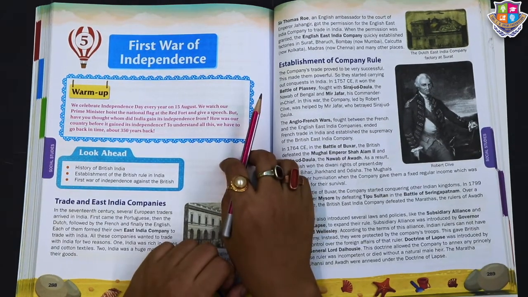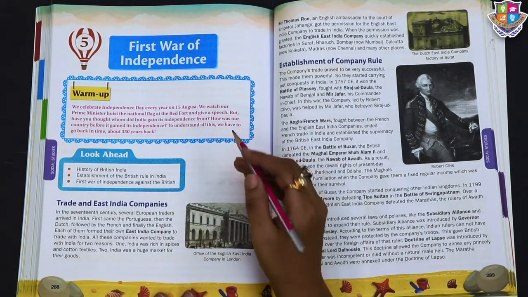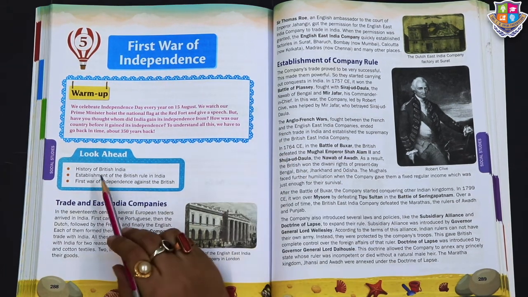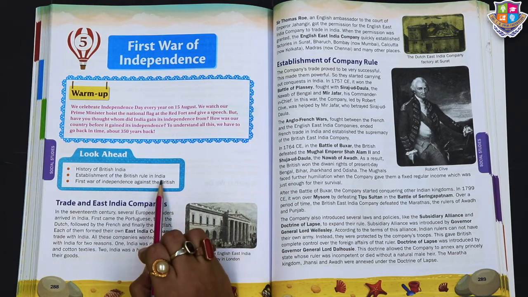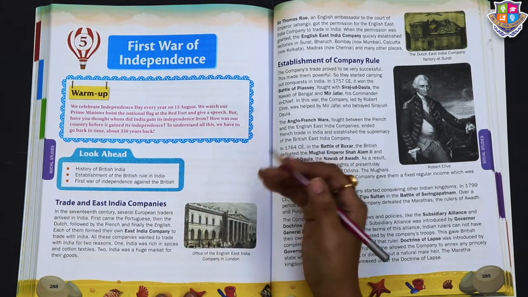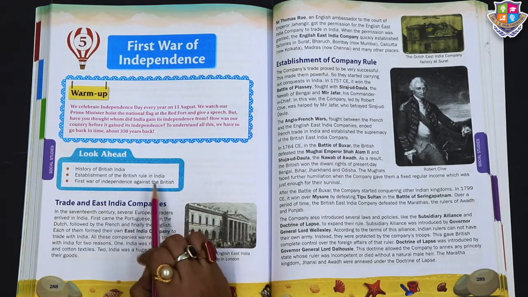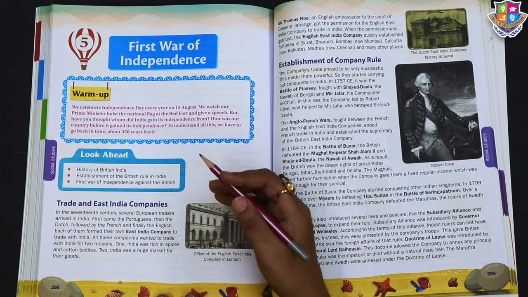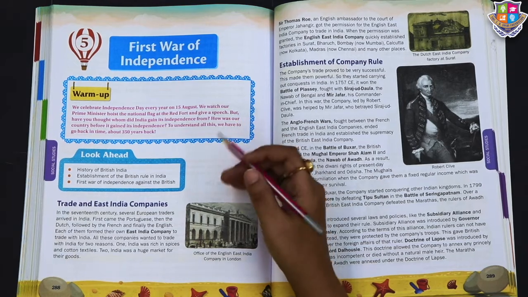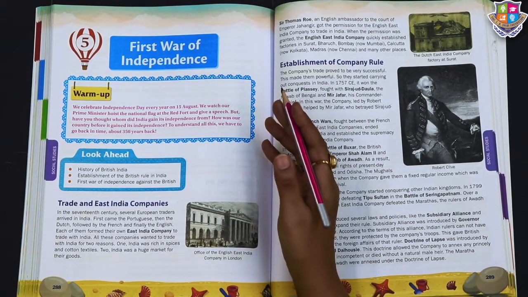Now in this chapter we are going to learn about the history of British India, how the British started ruling India, how they came to India, then the establishment of British rule in India. When did the British start ruling in India? How did the establishment take place? The First War of Independence against the British. Then how the Indians started fighting for getting India's independence from British rule.